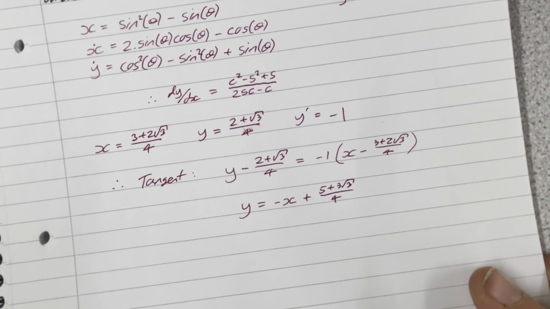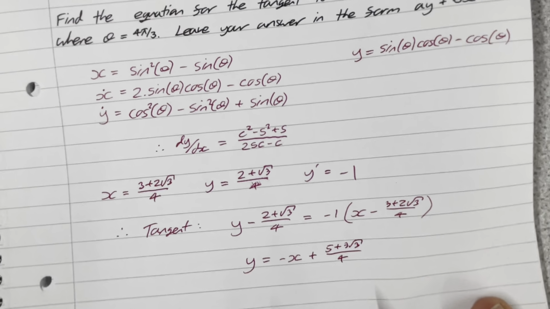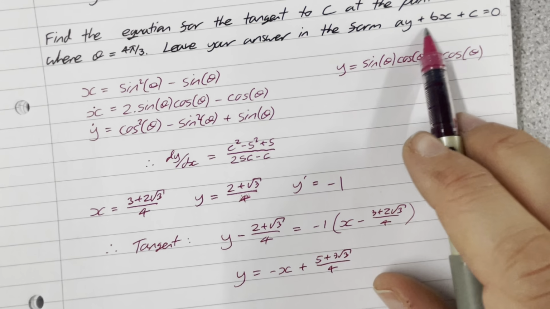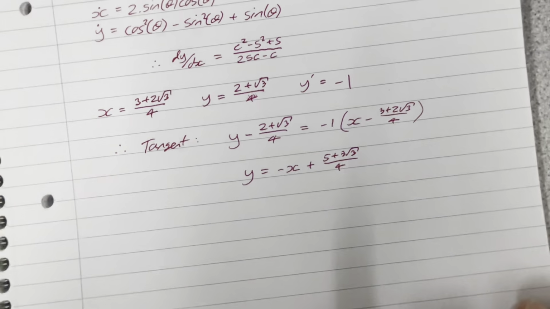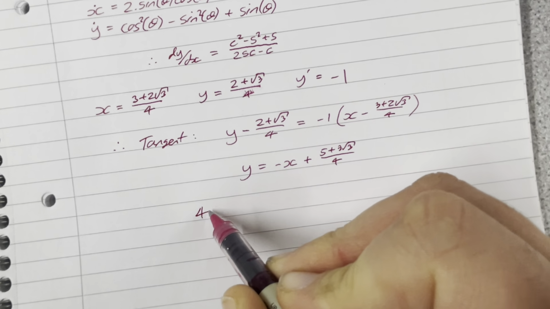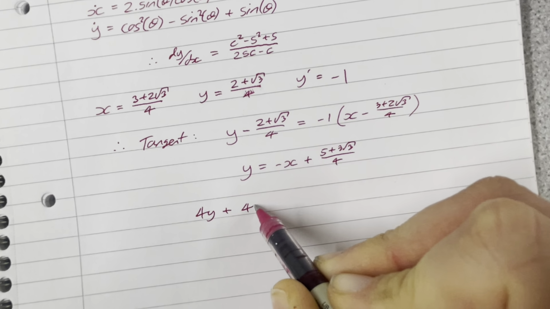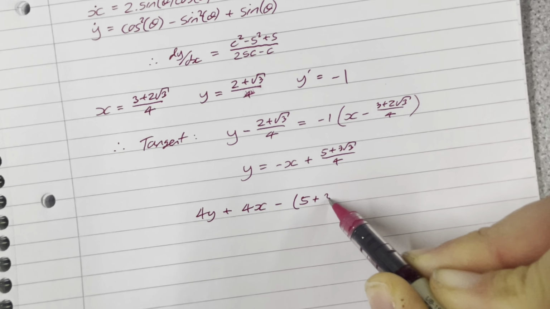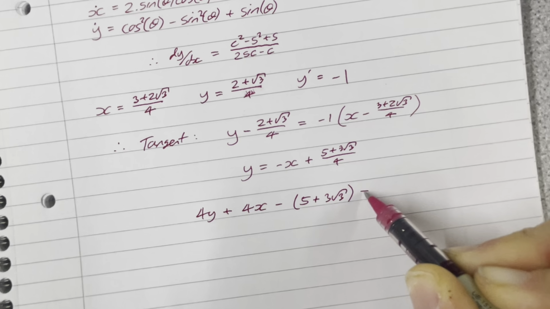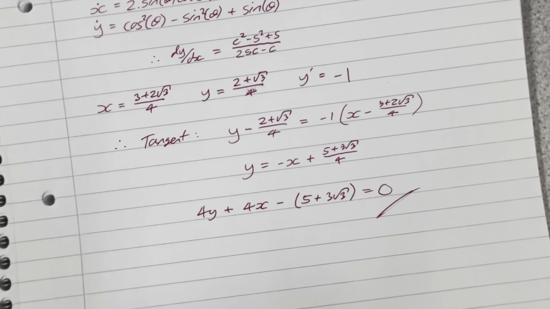And then I'm just going to times it all by 4 and neaten it up and put it into the form that it wants. Okay, ay plus bx plus c equals 0. So I'm going to leave the answer with everything on the same side. So it's going to be 4y plus 4x minus 5 plus 3 root 3 equals 0. Okay, that's in the form that it wants.